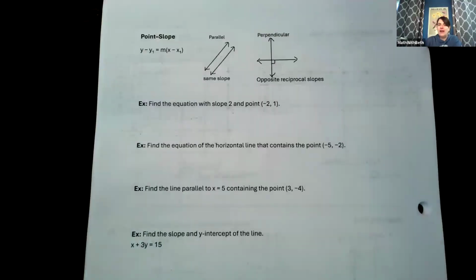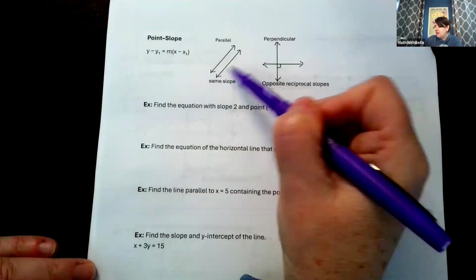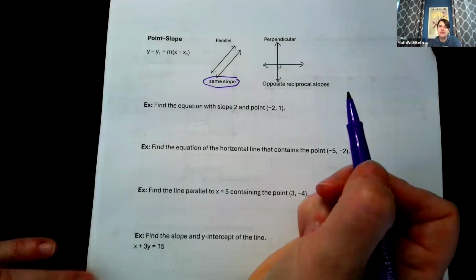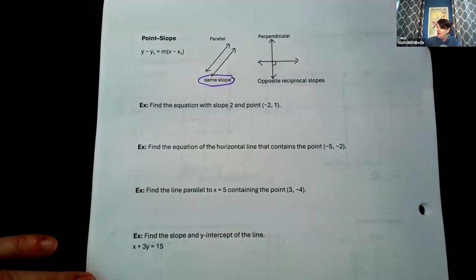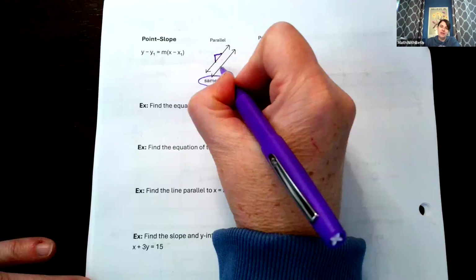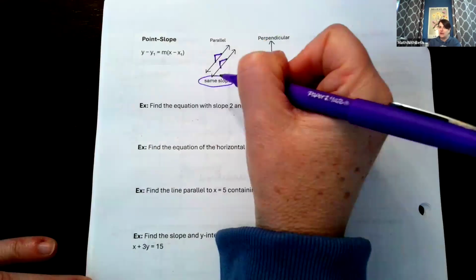We are going to look at parallel and perpendicular lines and the point slope equation. So, parallel lines are two lines that never hit each other, but something special about them that helps when you're dealing with some of these word problems is that they always have the same slope. Because if this line's going up and over at a certain amount, this one would have to be doing the exact same thing for them to never hit each other. So that is something special about parallel lines.